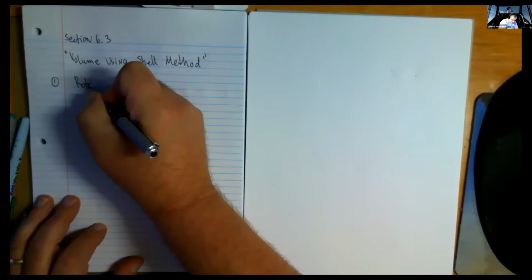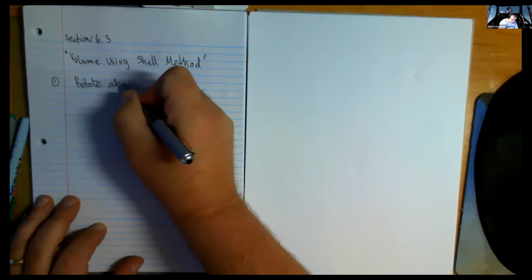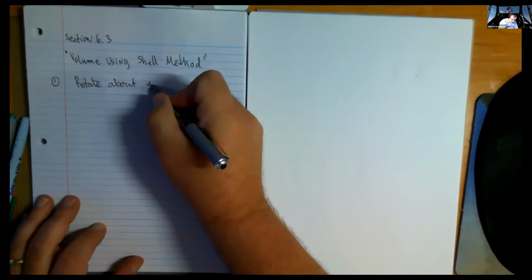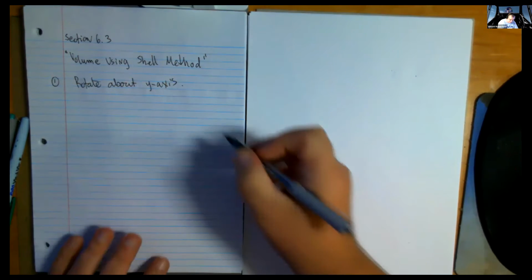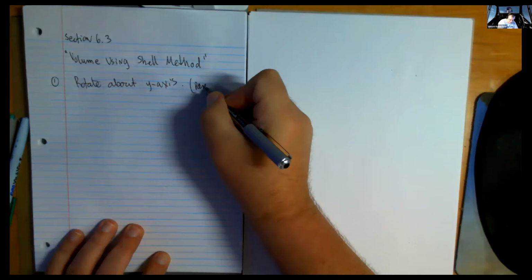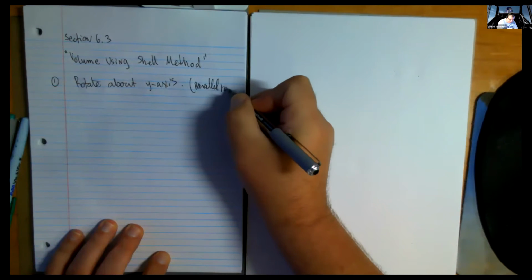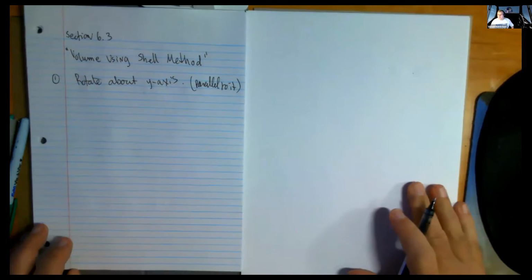So I'm going to show you, as my first example, how to rotate about the y-axis and things parallel to it. But we're going to start with just the y-axis.